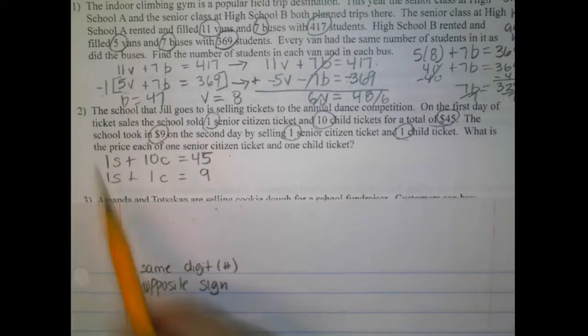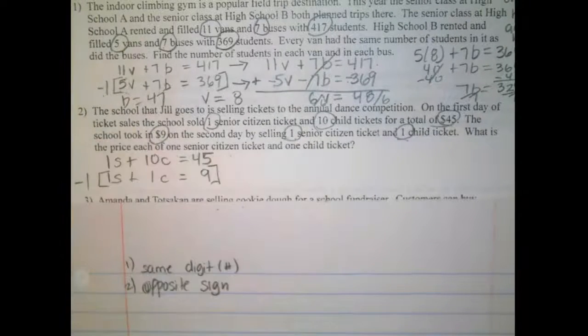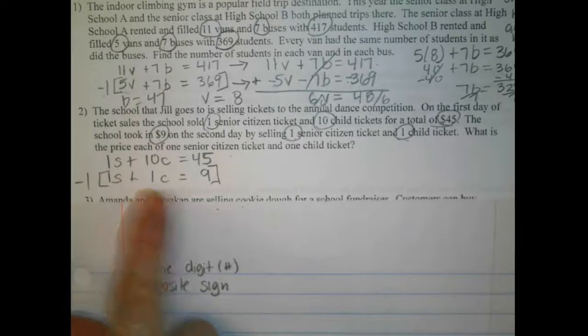Which one, my S's or my C's, have the same digit? So I'm going to multiply one of those, and I'm going to go ahead and pick the bottom one by a -1. Because that's going to change the sign of everything in that equation.